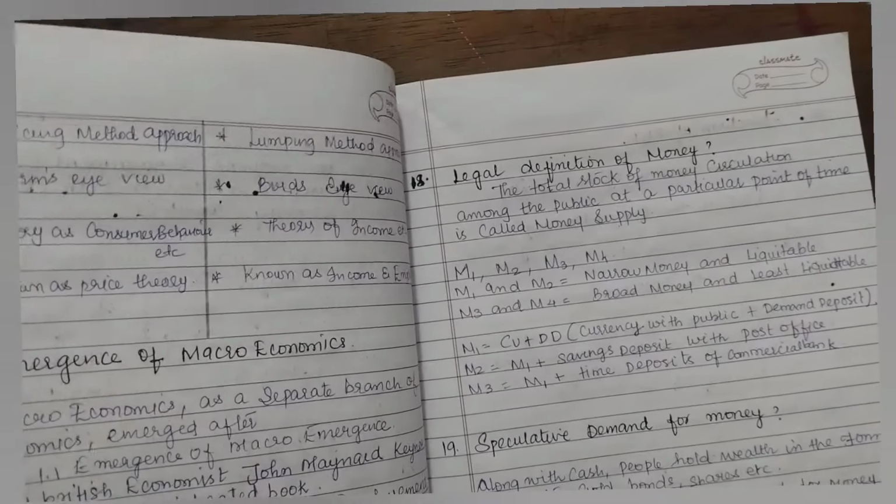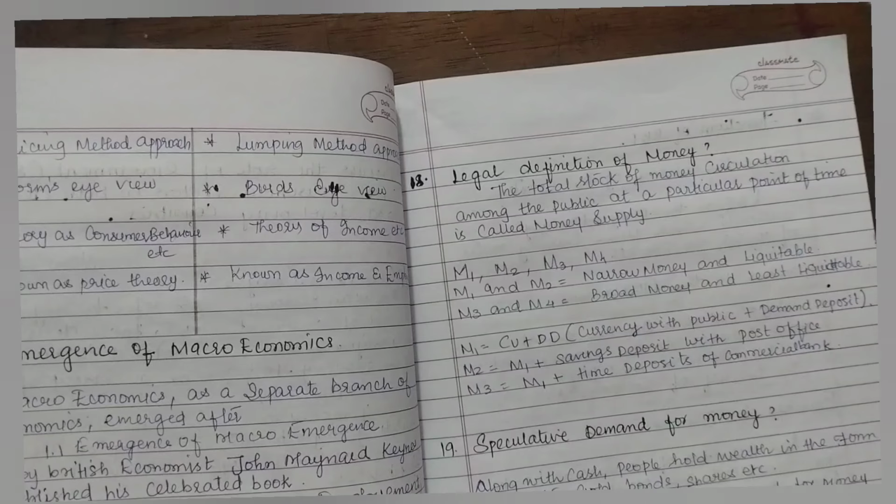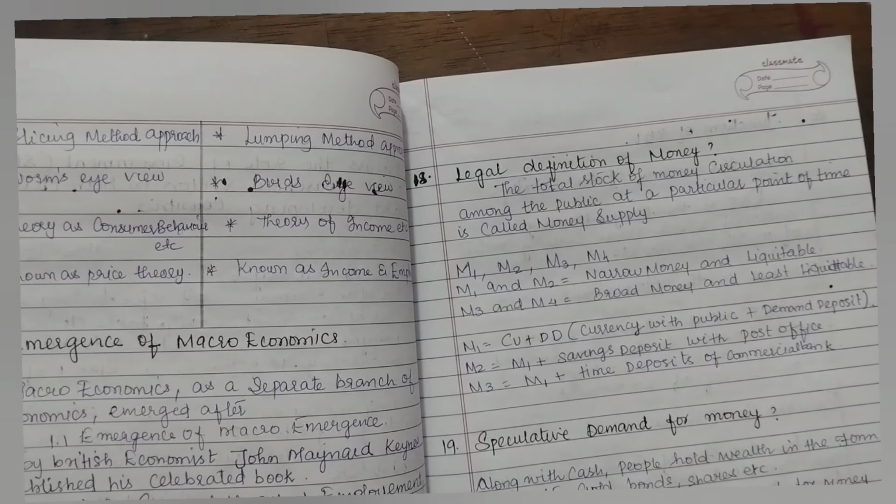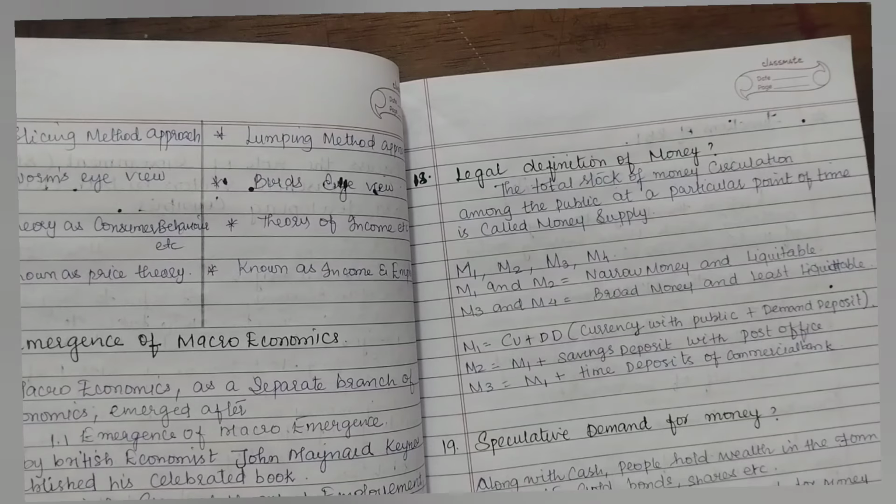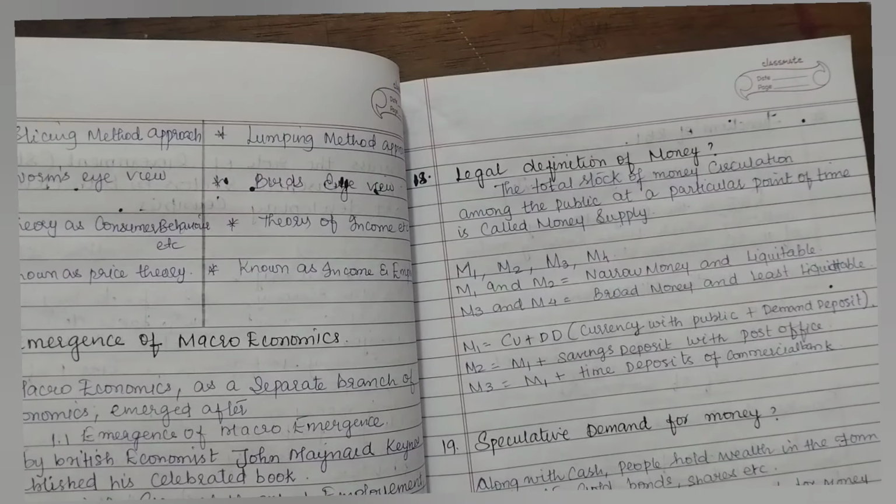Legal definition of money. The total stock of money in circulation among the public at a particular point of time is called money supply. And how the money is being supplied, it is into four: M1, M2, M3 and M4. M1 and M2 are considered narrow money, which is liquidatable. M3 and M4 are considered broad money, which is least liquidatable.